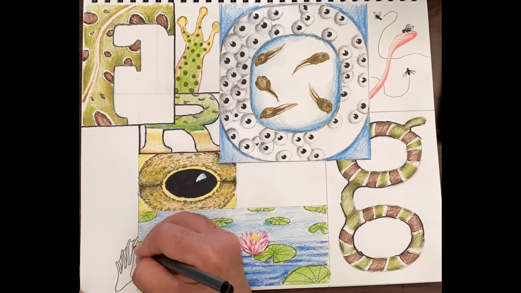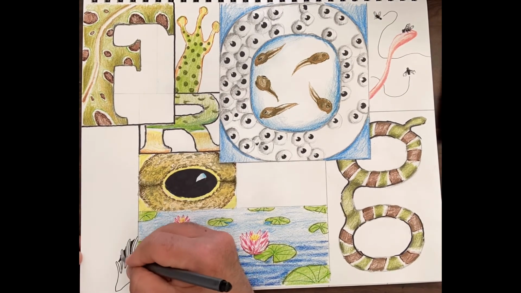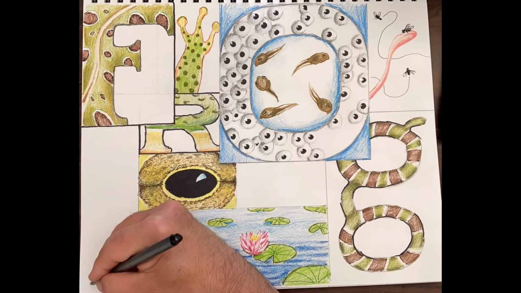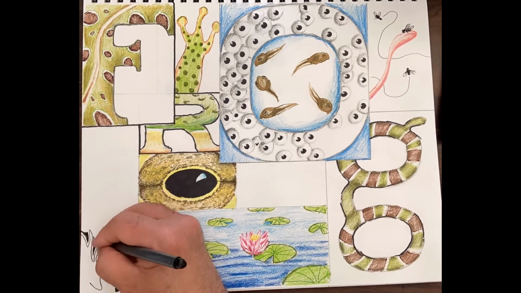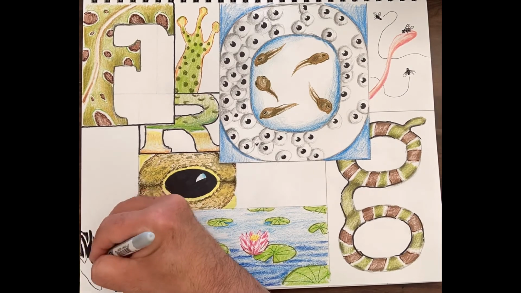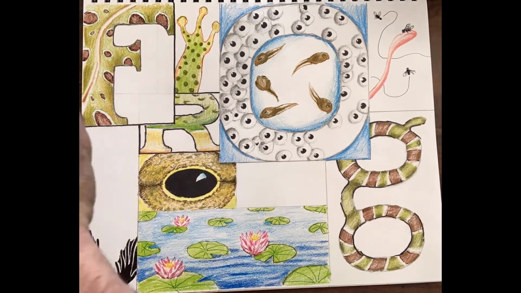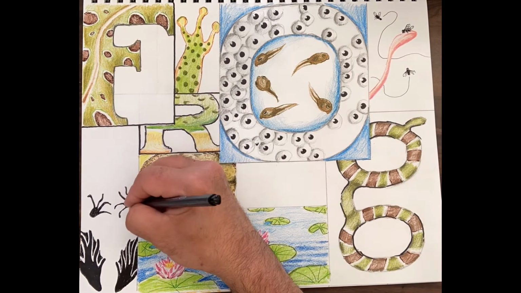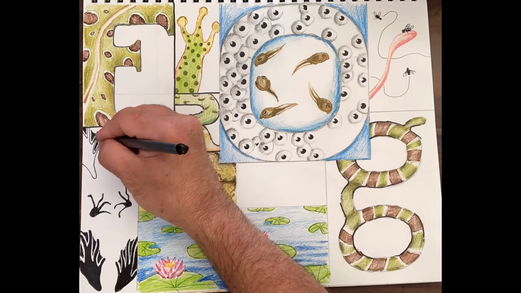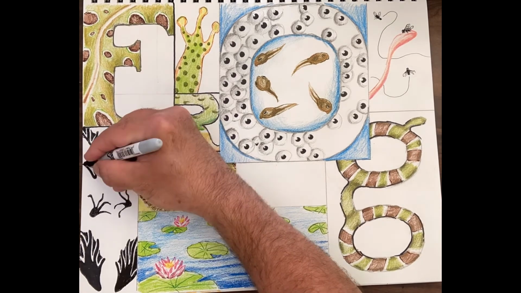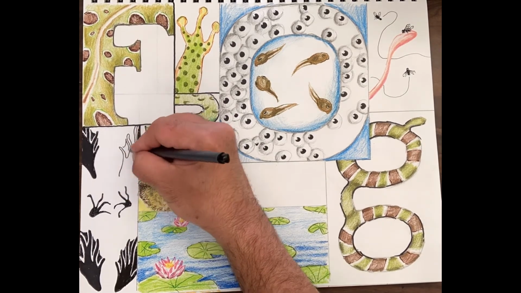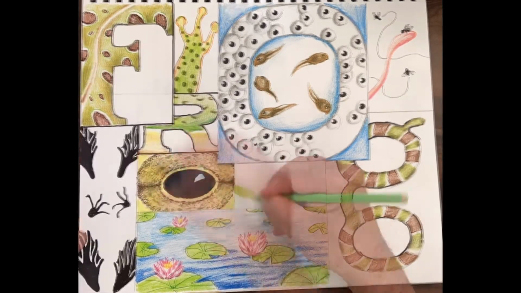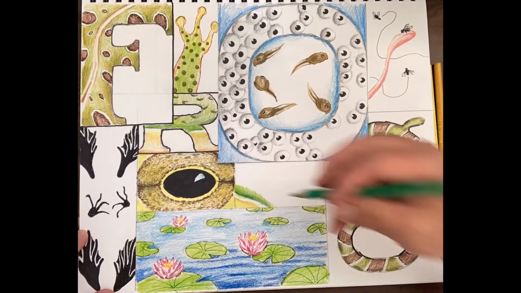All the way on the left-hand side, I wanted to make frog footprints and draw them in a way that they looked like a graphic design or a logo. Here is an ear of a bullfrog.